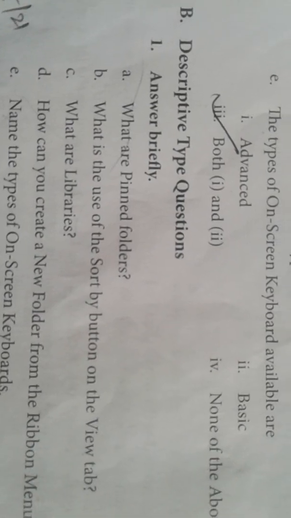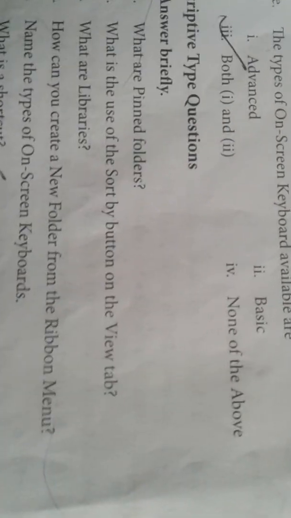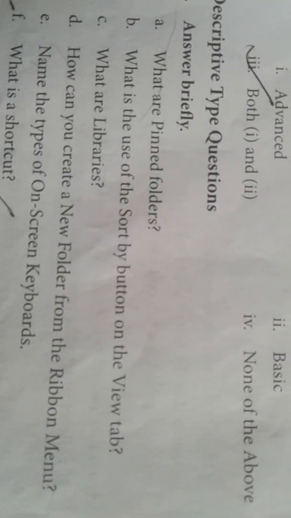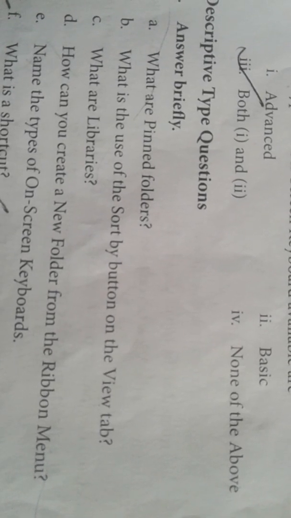So again I am going to repeat this one. What are libraries? Libraries are a collection of folders which are used to manage different content.